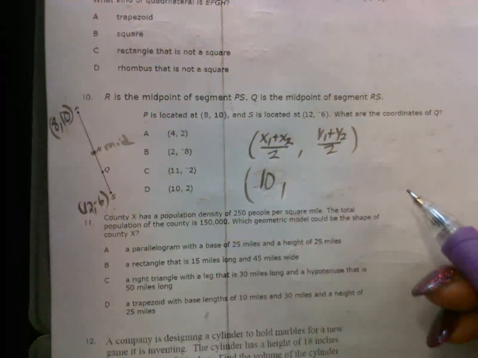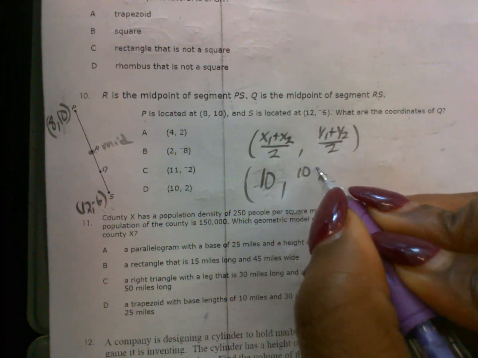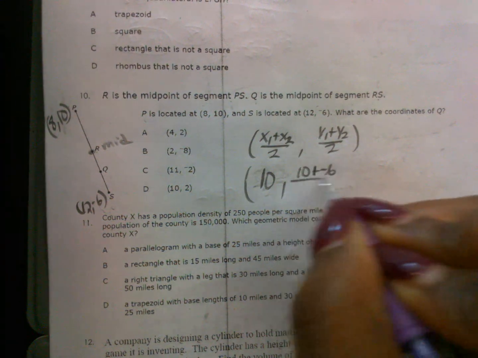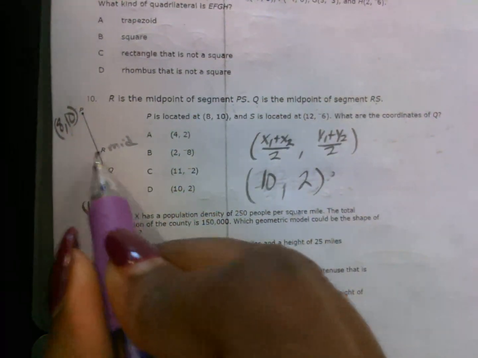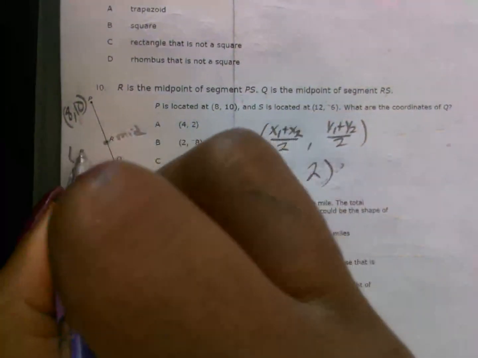Okay? Let's do the y's. What are we going to add together? 10 plus a negative 6, which is still minus, right? 10 plus a negative 6 divided by 2. What's 10 minus 6? 4. What's 4 divided by 2? 2. So this is 2. So this midpoint right here, R, is going to be 10, comma 2.